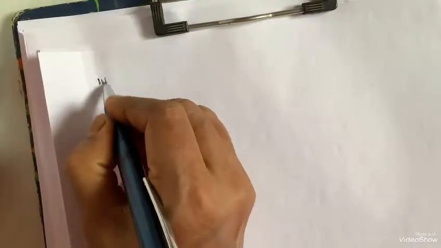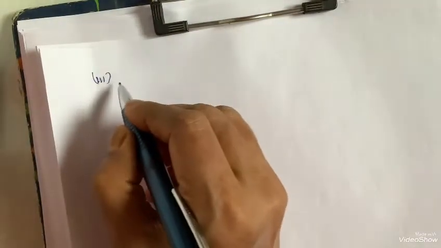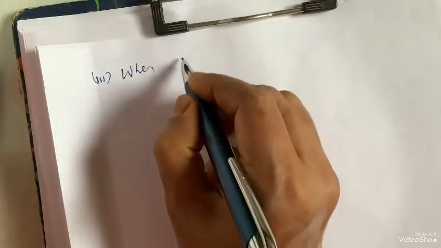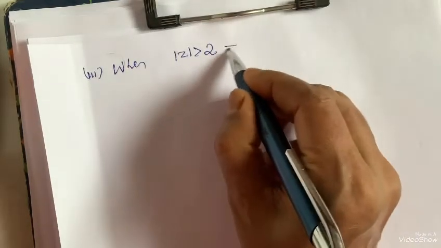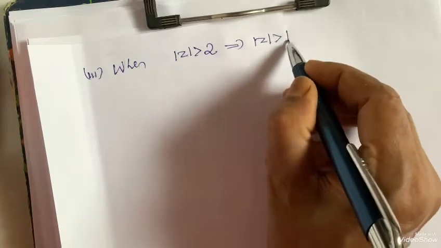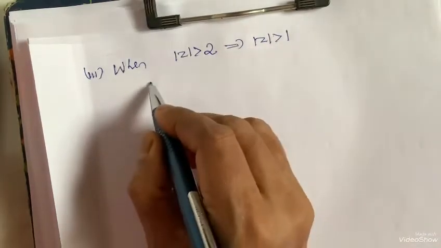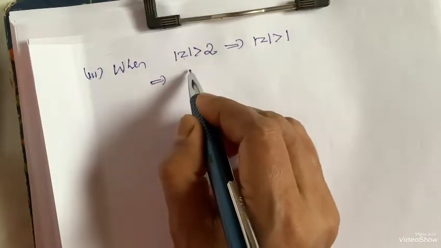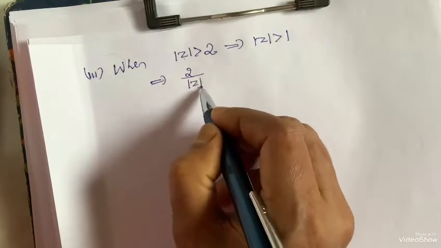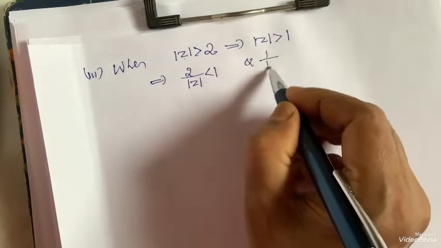Then the third case, when mod z is more than 2 here. Okay. So mod z more than 2 means automatically mod z is more than 1. So this implies mod z is more than 1. So which are less than 1 then? Again you have to do 2 by mod z is less than 1. You have to take this z to this side. So this implies 2 by mod z is less than 1 and 1 by mod z is also less than 1.